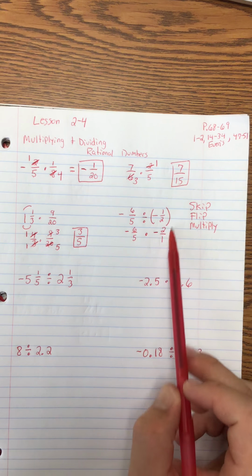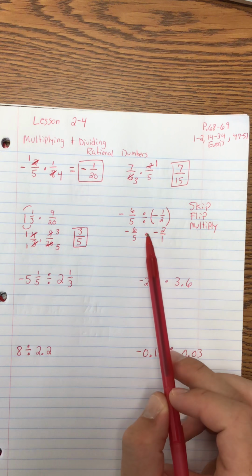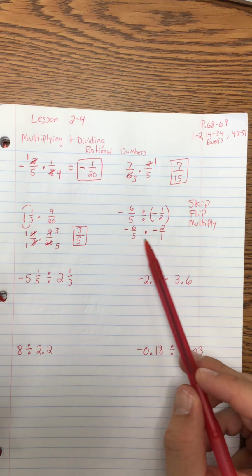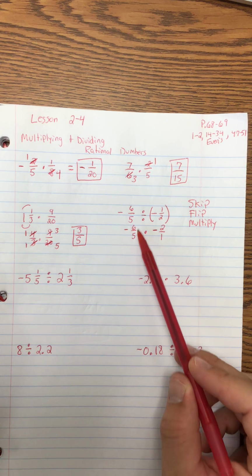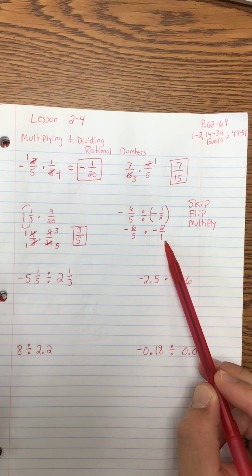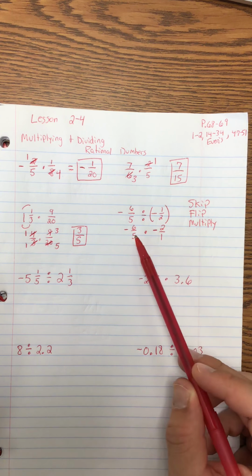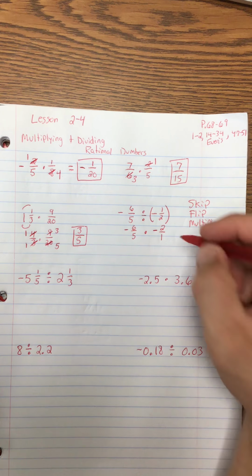Flip the second fraction or take the reciprocal of it and then multiply. Now we're back to square one, right? Multiplying fractions. Can I reduce? Nope. Can I reduce 2/1? Also no. 6 and 1 I cannot cross reduce, and 2 and 5 I cannot cross reduce. So now we just need to multiply straight across.